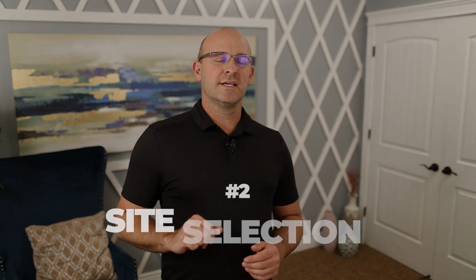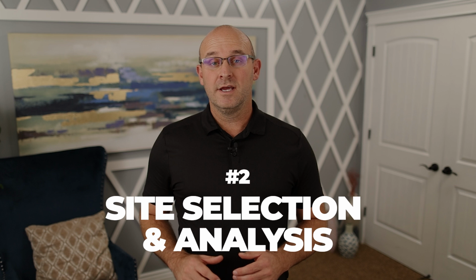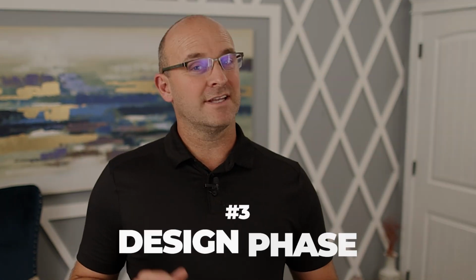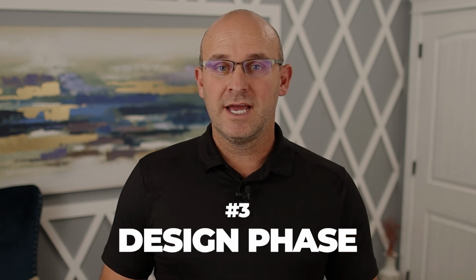Number two, site selection and analysis. This is where there will be an evaluation of zoning criteria, environmental impacts, and whether or not the location fits the needs of the end users and the company itself. Number three, the design phase, like I've already talked to you about. Once you have selected a site and a design team and engineers, you will want to go through, like I said, an extensive design process. We do not want to design this thing in a silo.